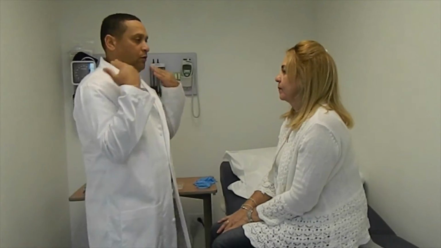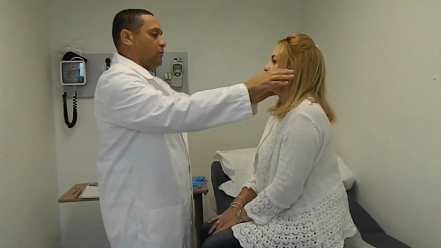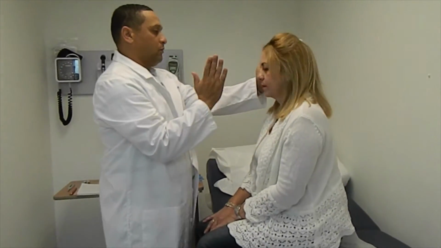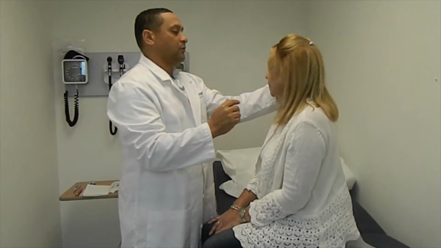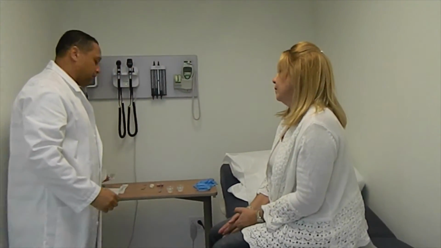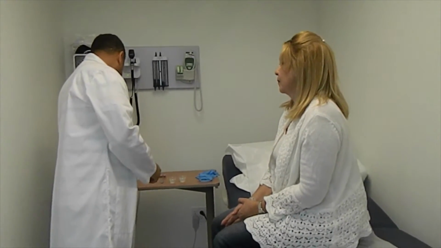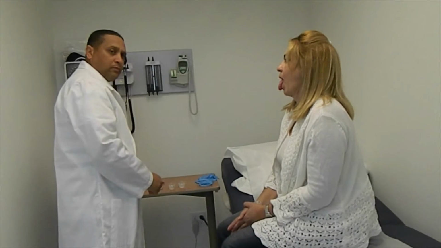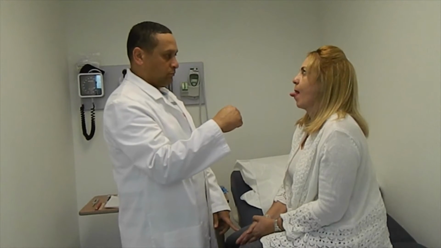Now number 11, the spinal accessory. We want to test trapezius muscle strength and the sternocleidomastoid. Now number 12, the hypoglossal. We're going to inspect the tongue in the mouth and when protruded for symmetry, tremor, and atrophy. We're going to inspect the tongue movement toward nose and chin.